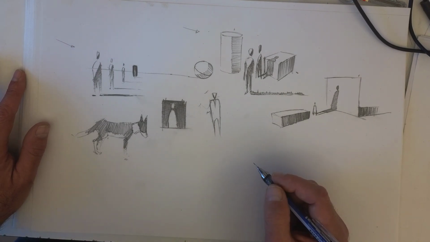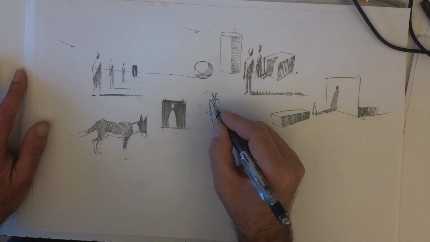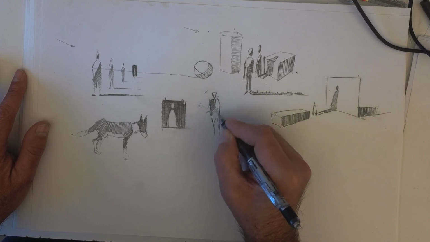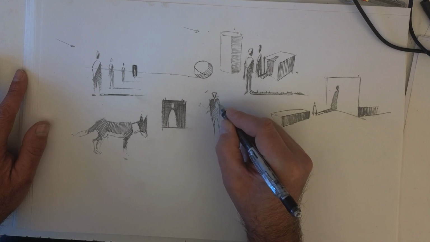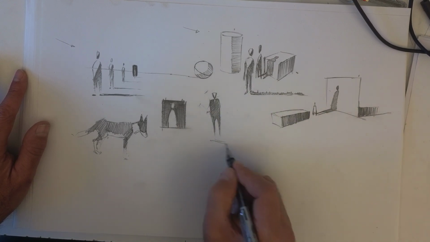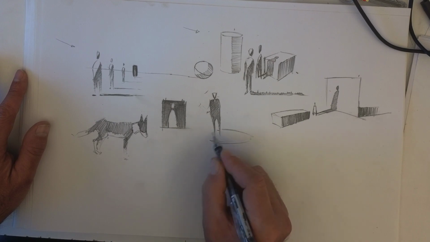Or you have the gangster standing in total light, but wearing a black suit, even though they're standing in the midst of a spotlight.